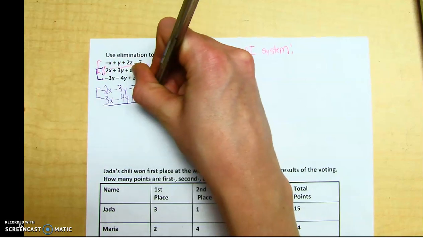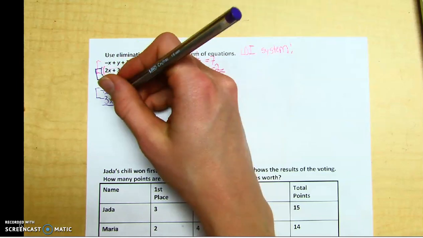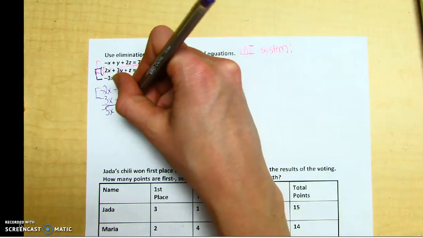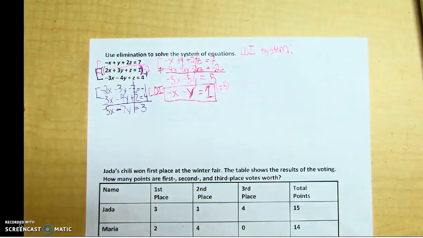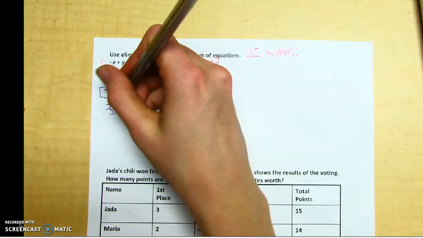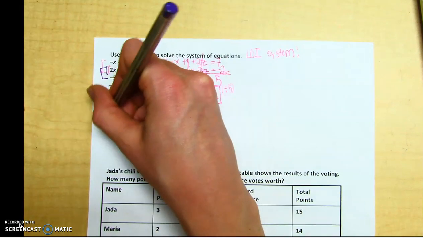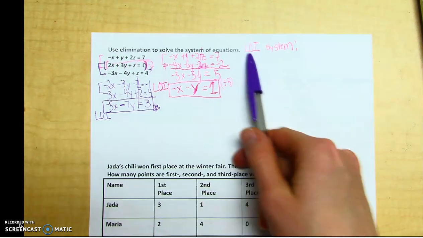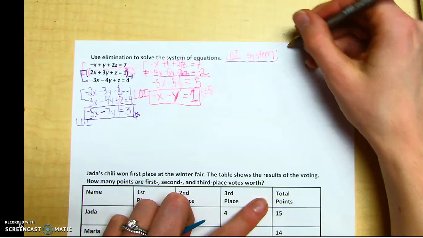So when I add these up, my z's will cancel. -2 minus 3 is going to be -5x. I get -7y. And then I get a positive 3. I don't see any common factors, so I'm just going to leave this equation as it is for my second line of intersection. So if I'm trying to solve my line of intersection system, let's just do that in teal maybe. I'm going to use those two equations in the boxes.